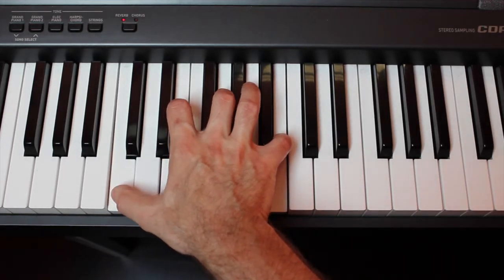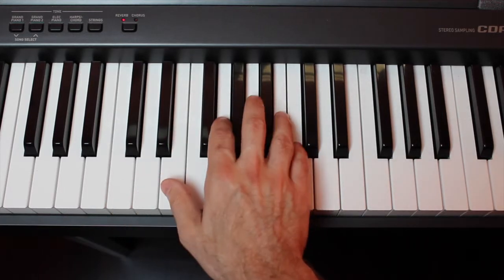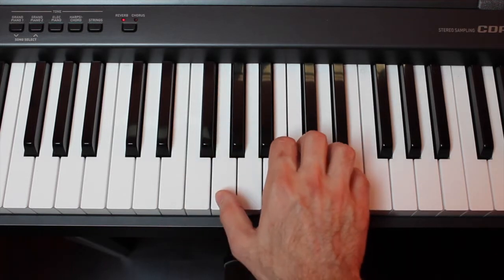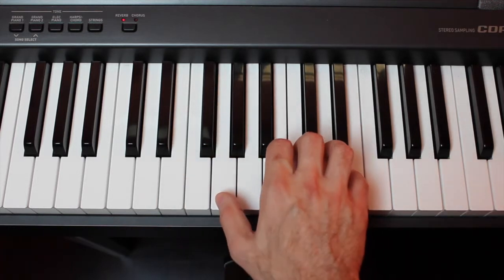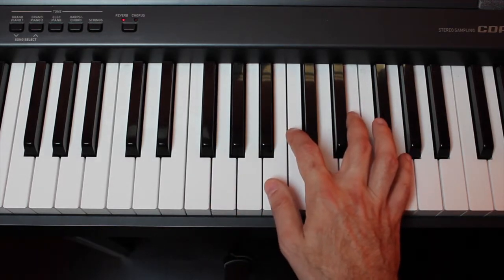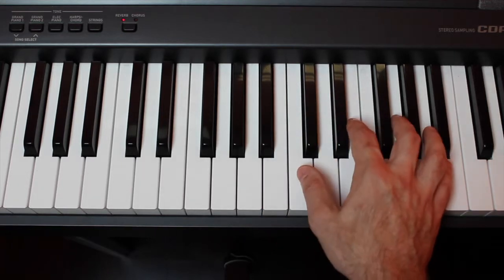In inversions, this is how it will sound. Root position, then first inversion, second inversion with G in the bass, the fifth in the bass, then third inversion with the B in the bass, and then root position once again.